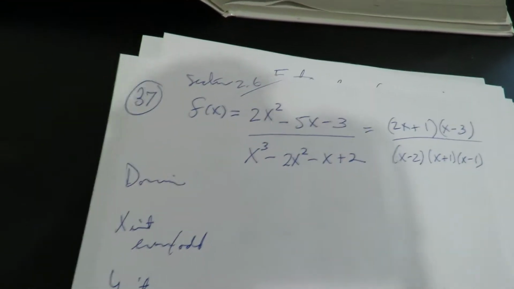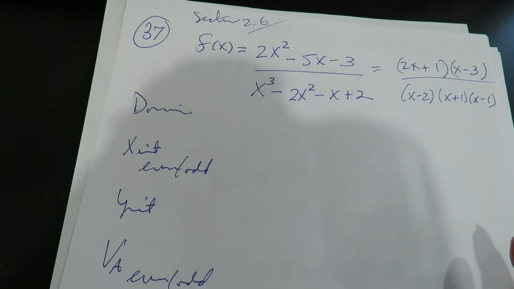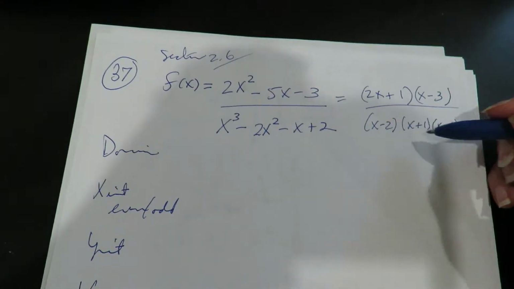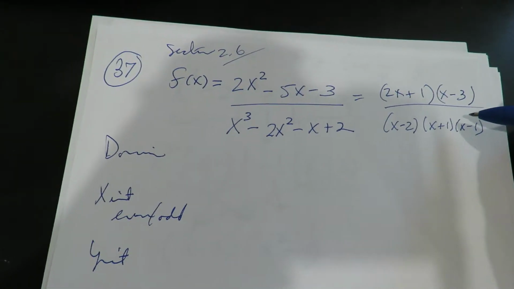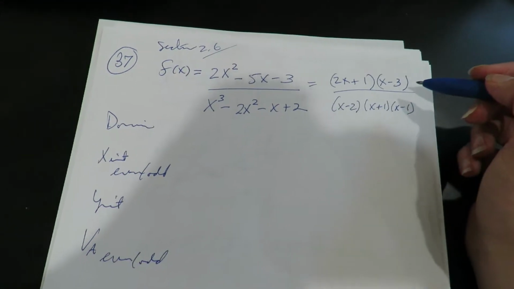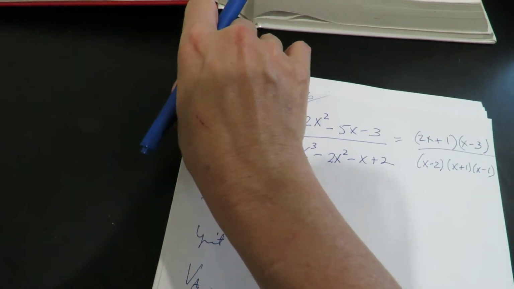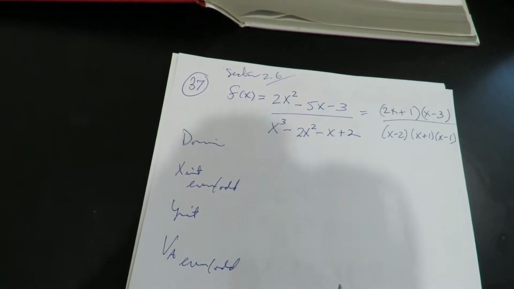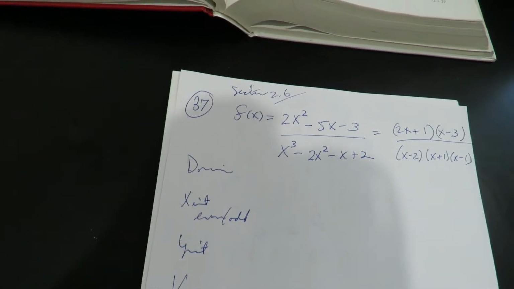Now the first thing I checked, and I just sort of do this automatically, was that I didn't have any common factors, because common factors make a hole, and then I would have done all of this off of the reduced form. But there's no common factors here, so this one's good. This one's a good fit for what we need. Alright, so let's go through everything now.